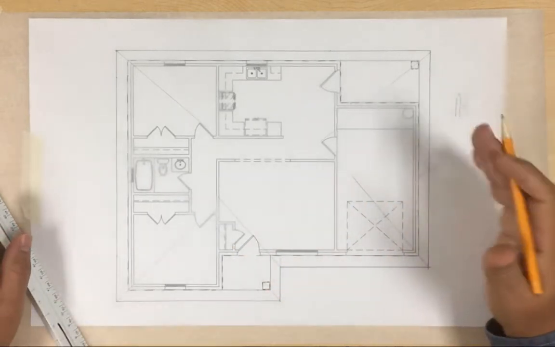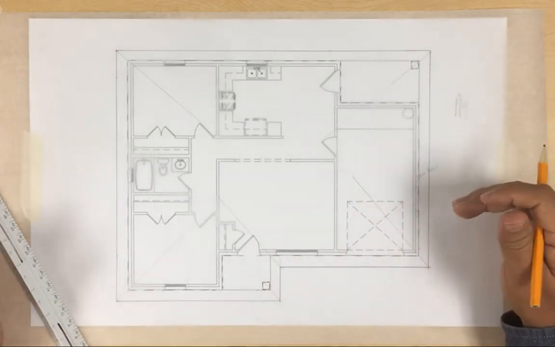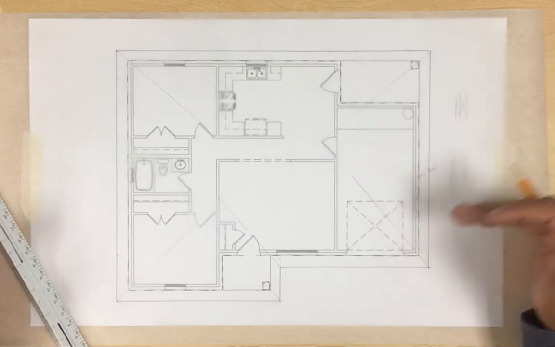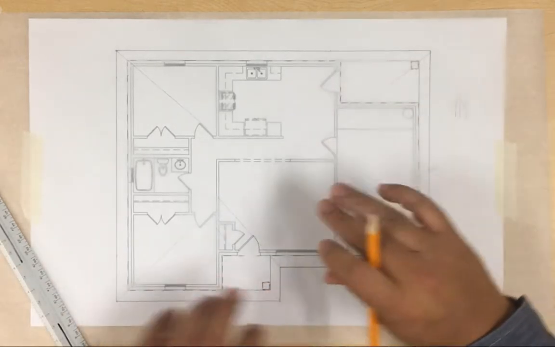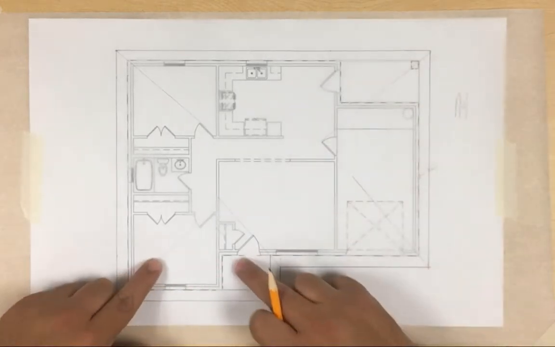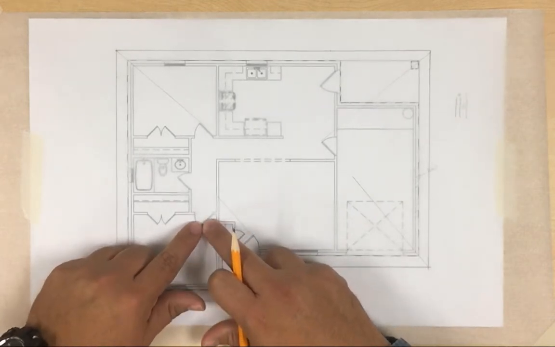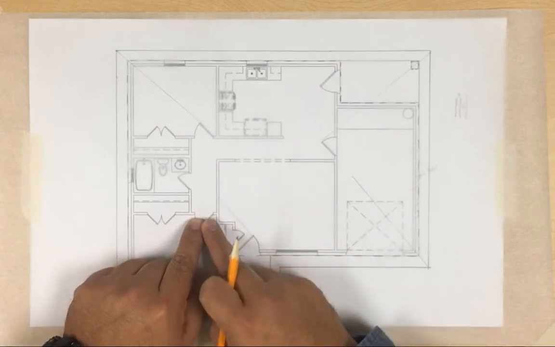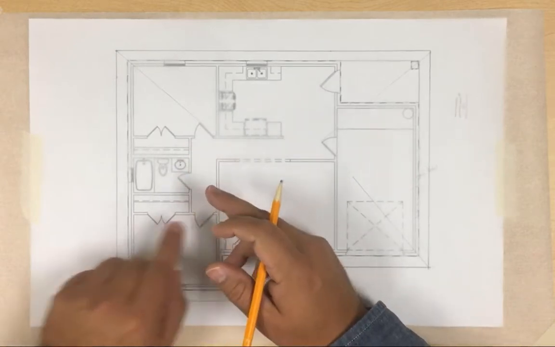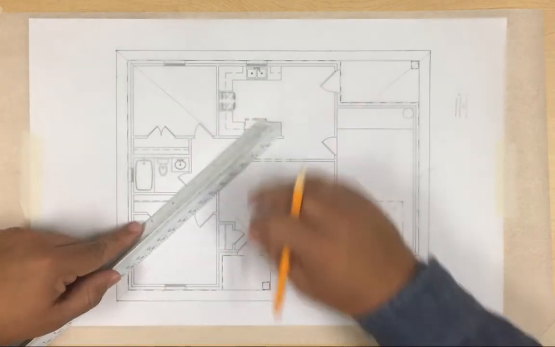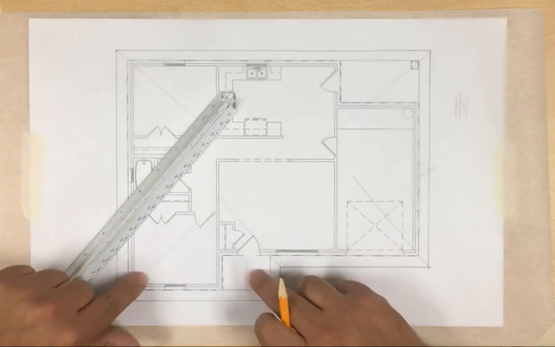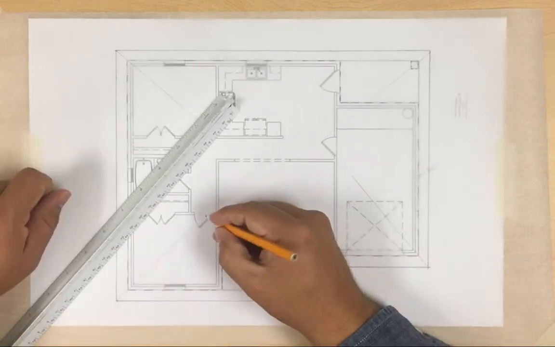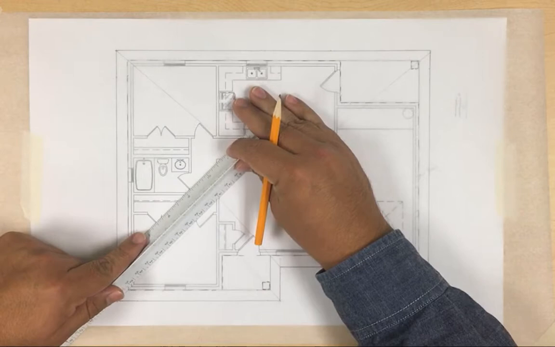Now we have to connect them. That's why you want to make them real light. You're going to start connecting these two lines at one point. When you do hip roofs, your lines are going to meet at one point, and when they meet at that point, they cannot follow the same path. They have to take a different route. So what I'm going to do here is extend these two. It seems like these two up here are going to meet at a point somewhere there. So I'm just going to extend them.